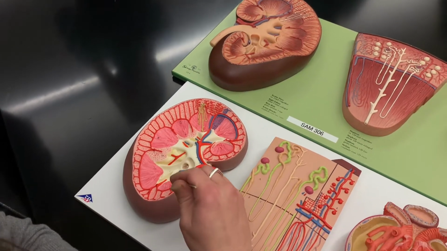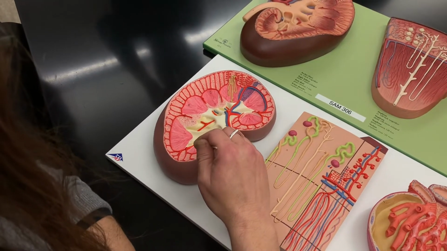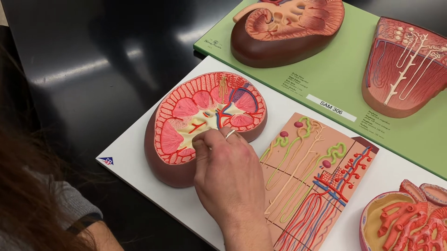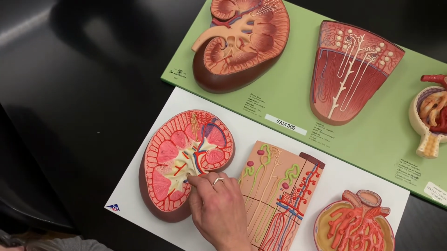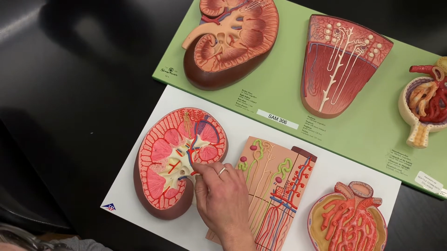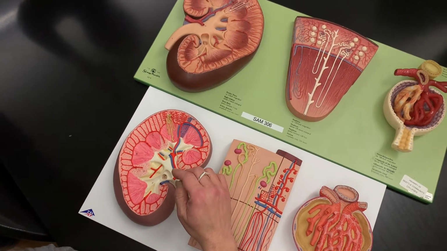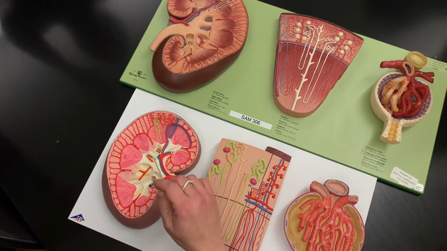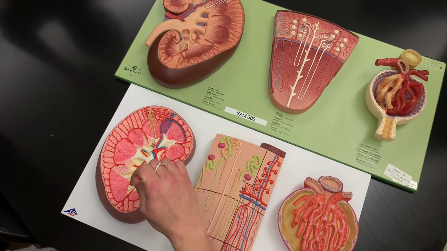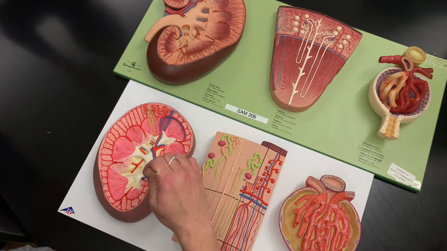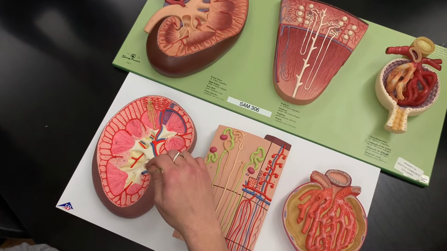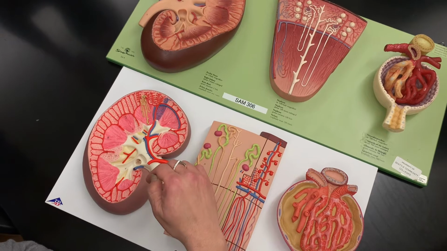And then the urine that collects in the minor calyces will drain to a major calyx. So like that would be a major. These minors right here would drain to that major. These minors, there'd probably be a major under there. And then the urine in the major calyx, like here, here, would drain into the renal pelvis. And from the renal pelvis, it's going to exit the kidney through the ureter.